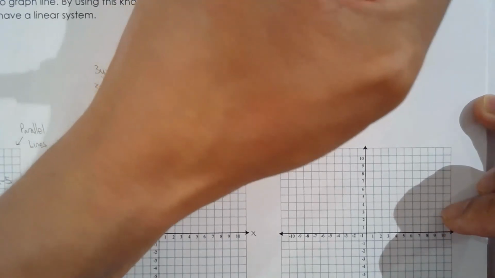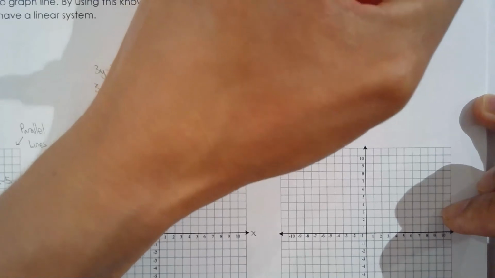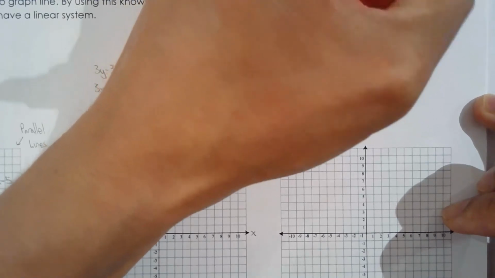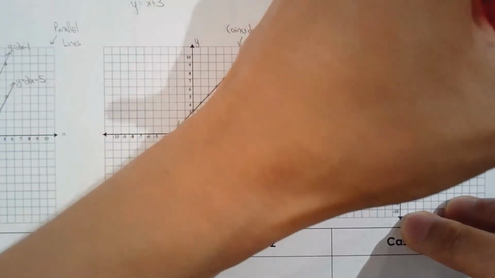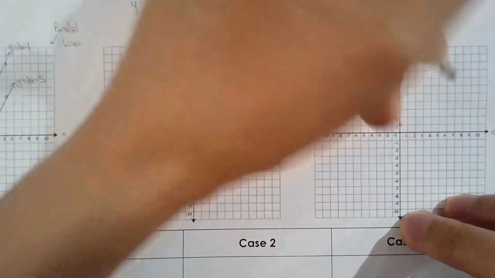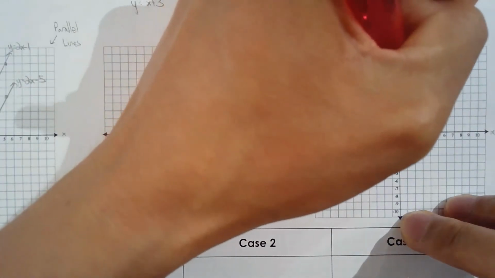It's equal to 3. Sorry, y equals 3x minus 2. Okay, so let's do the first line, y-intercept of 1, and then the slope of negative 1. So down 1, 1 to the right, down 1, 1 to the right.